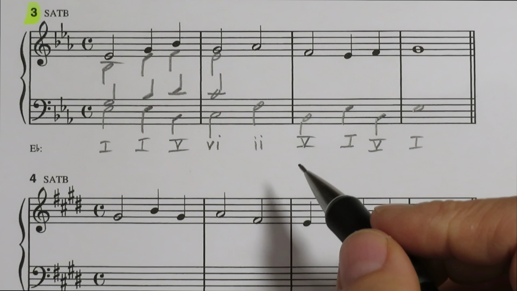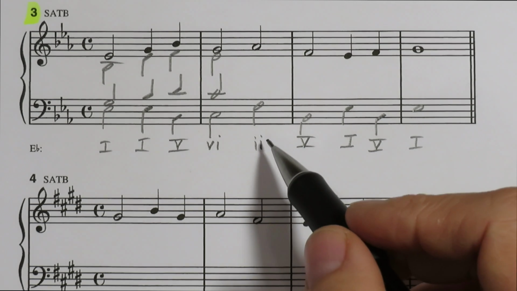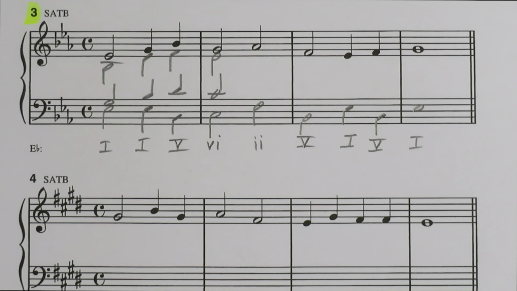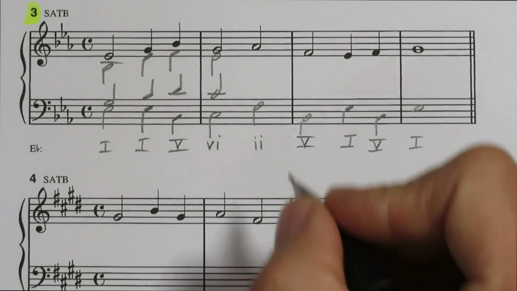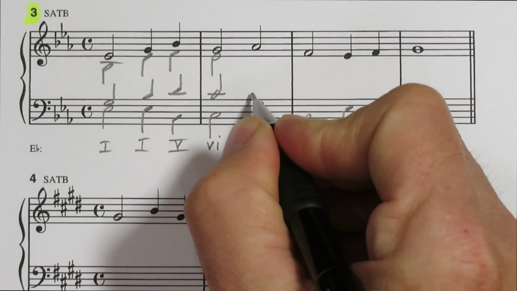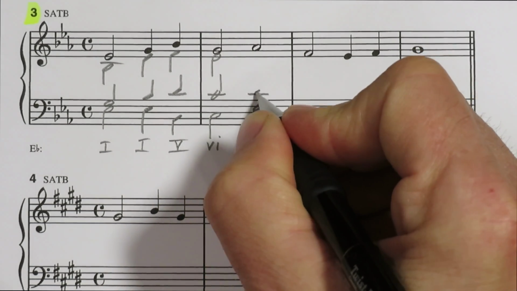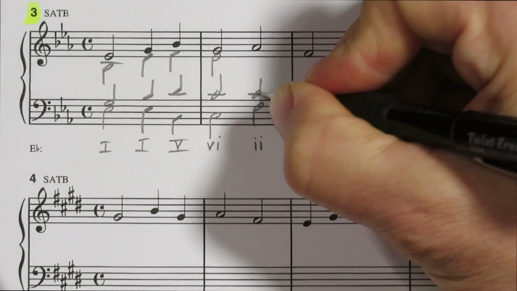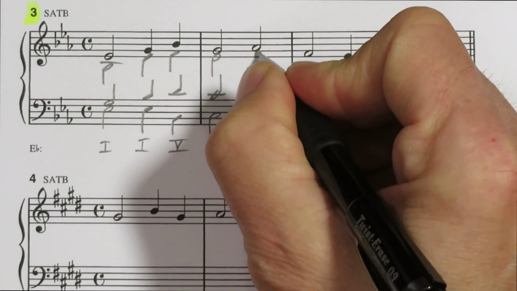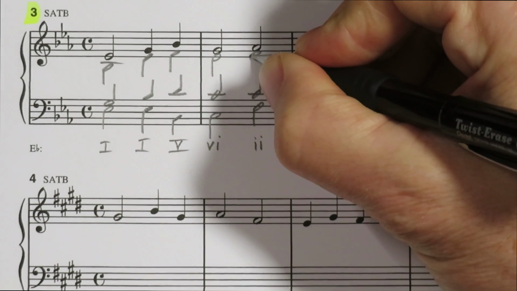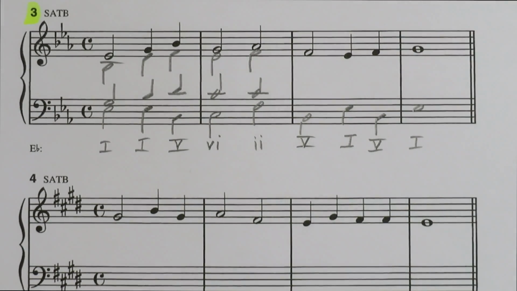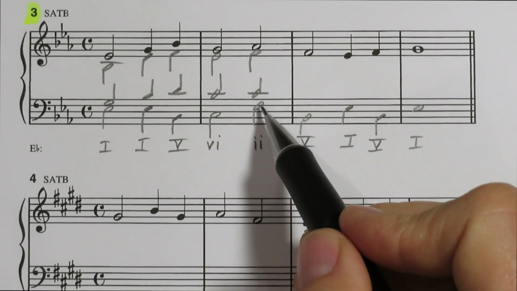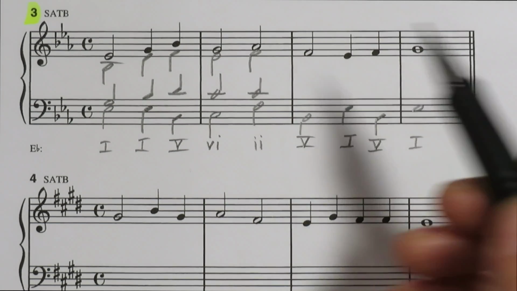Good. Okay, so now we're on the 2 chord, the F minor. So that has F, A flat, and C. We've got the F and the A flat. So we need an F and a C. We've already got a common tone here. Let's keep that and move the E flat back to F again. And we're good.